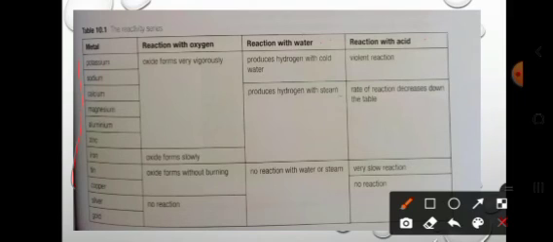Starting with oxygen, the first element we have is potassium. Potassium forms oxides vigorously, followed by sodium, which is less than potassium. Calcium is less than sodium, magnesium is less than calcium, and so on. Same thing for water. As you can see, only potassium and sodium react with cold water, and then from calcium down until iron, they react only with steam, and from tin downwards, there is no reaction.